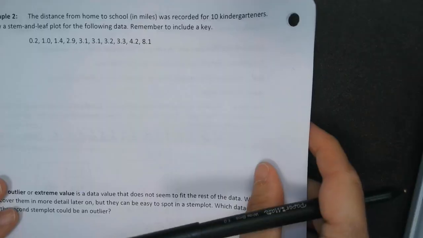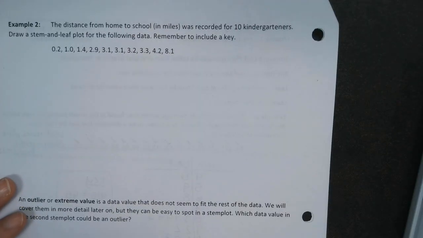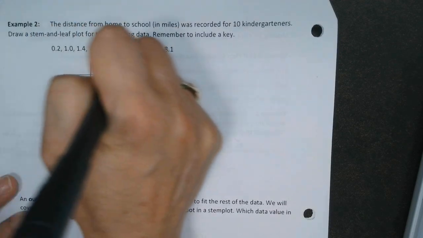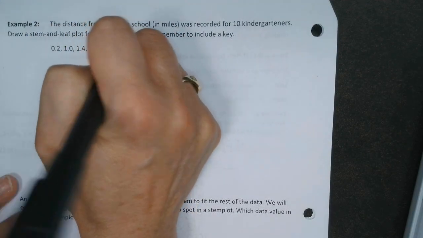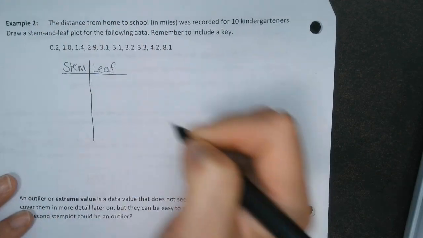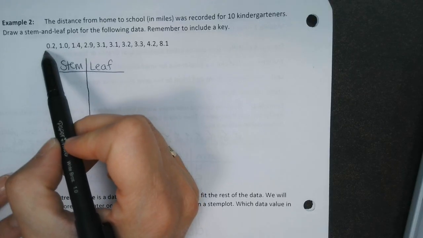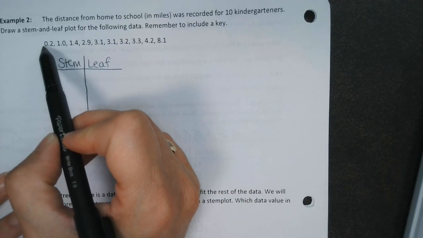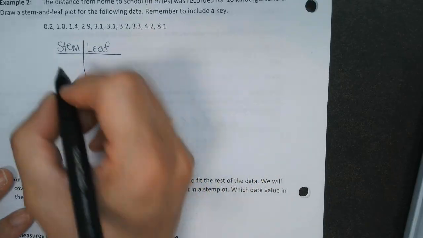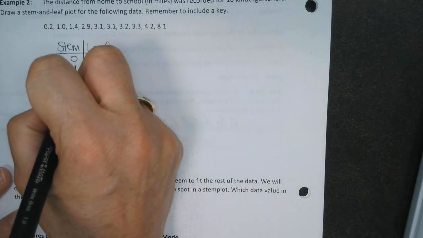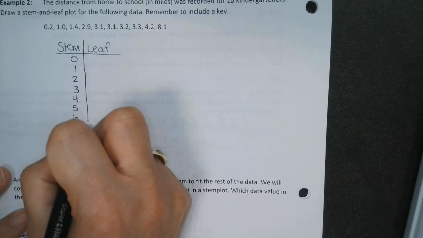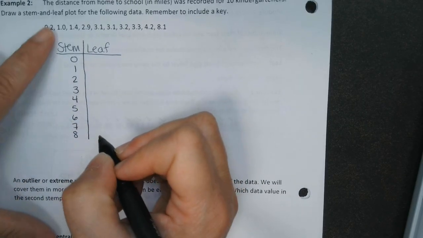There's another example of a stem and leaf plot. Okay, so 10 kindergartners, distance from home to school. Now in this case, our leaf is going to be the 10ths place and our stem is going to be the ones place. So we see that our ones place, these are in order this time, so that helps, goes from 0 up to 8. So we need to have all of those stems in here. And then we're going to put our leaves.